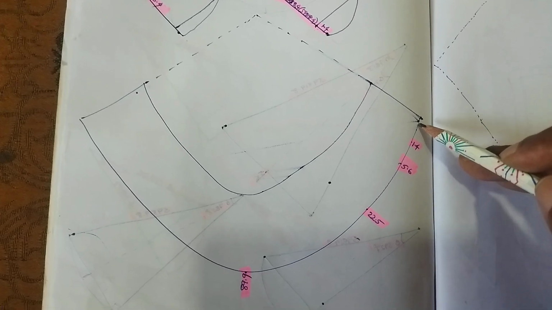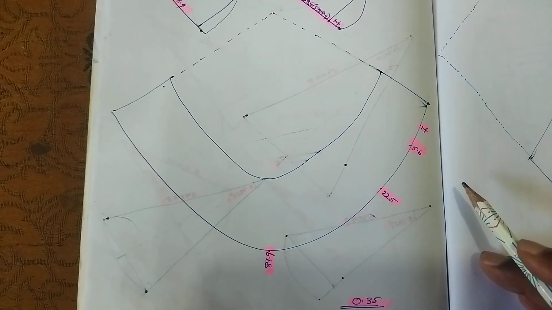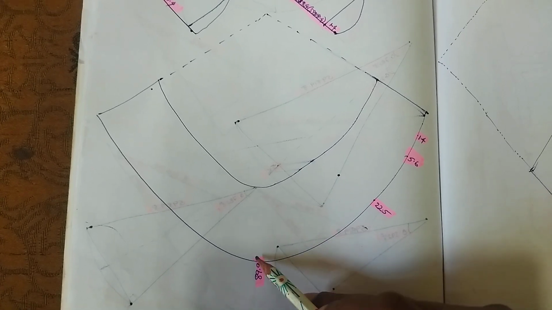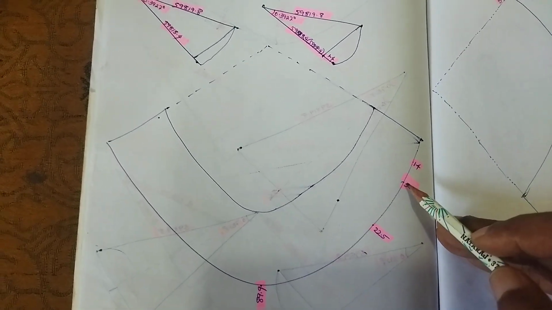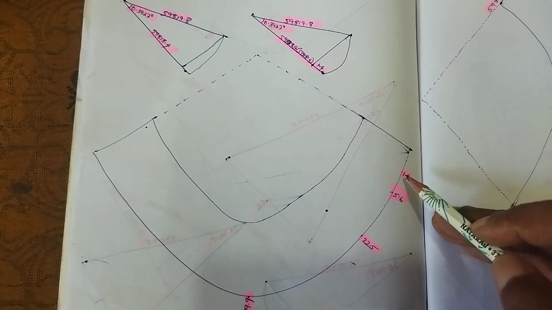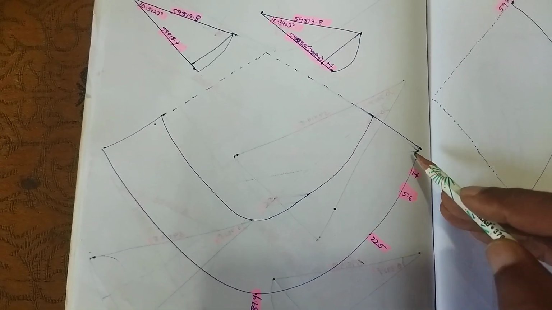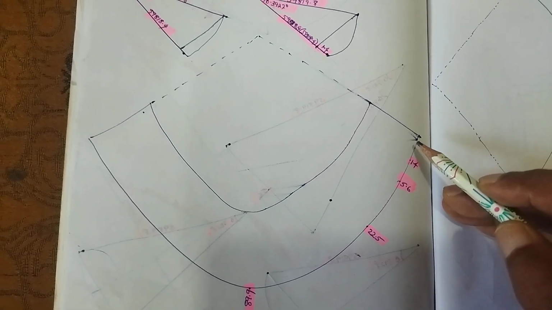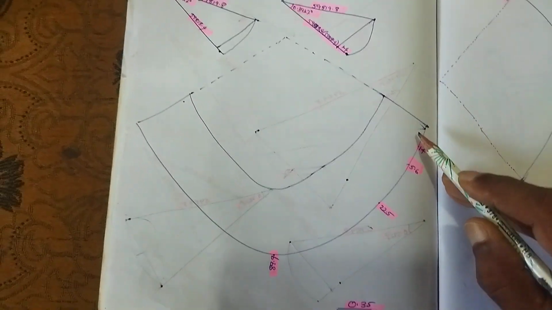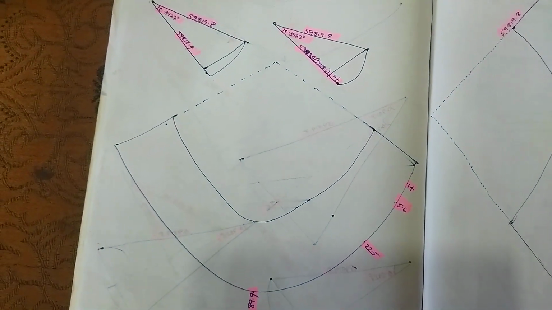This measurement will be applicable in 16 portions, because it was applicable in one portion, in 2 portions, in 4 portions, in 8 portions. This is applicable in 16 portions. So our development finishes here.